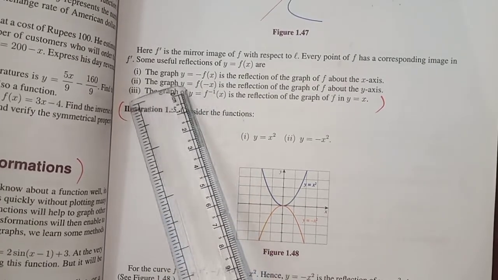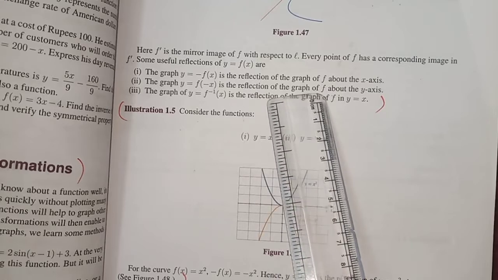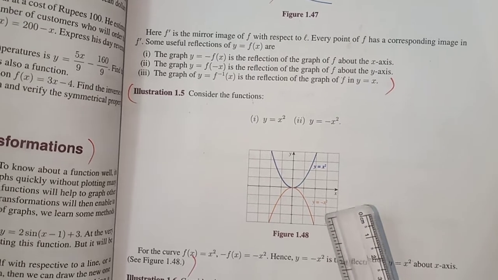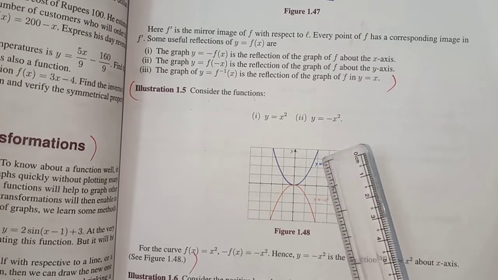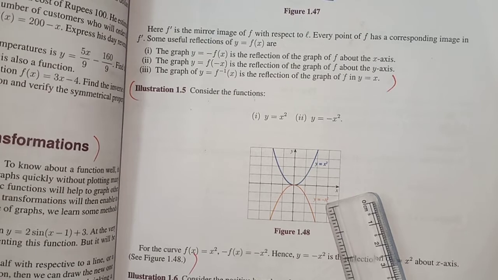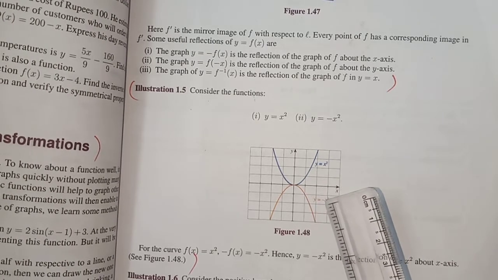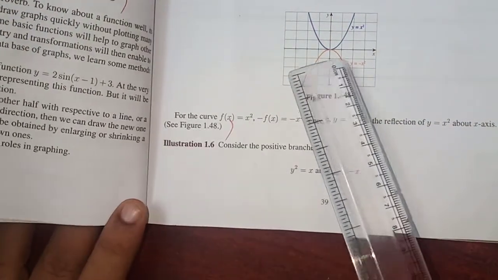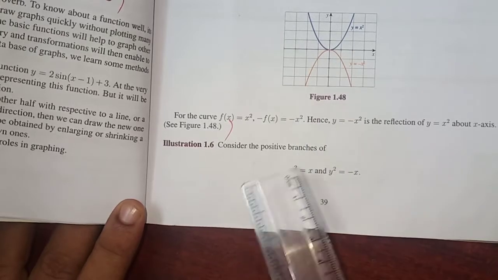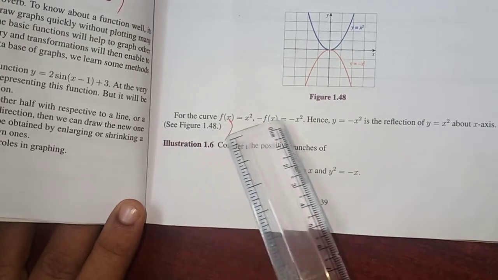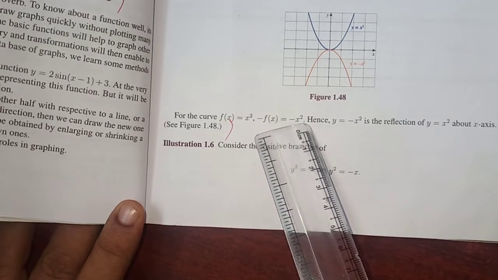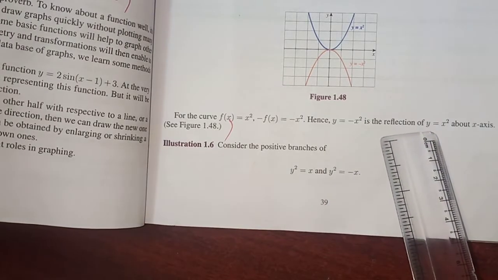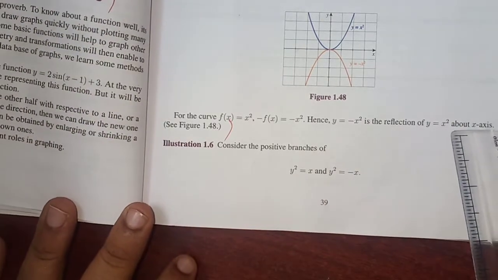Okay. So y equals minus f of x is the reflection of the graph of f about the x-axis. This is y equals f of x. This one is y equals minus f of x. x squared, minus x squared about the x-axis. Reflection of the graph about the x-axis. It is given clearly for the graph f of x equals x squared, minus f of x, that means minus x squared. Minus f of x equals minus x squared. So y equals minus x squared is the reflection of y equals x squared about what axis? X-axis.